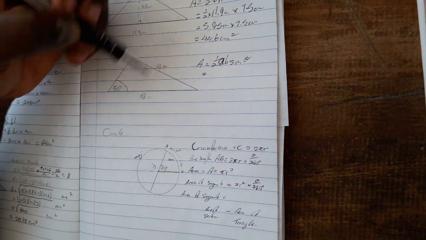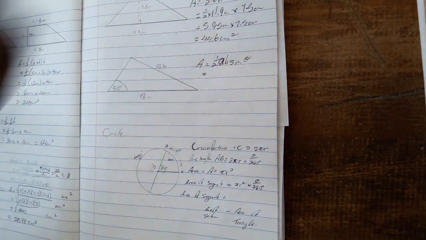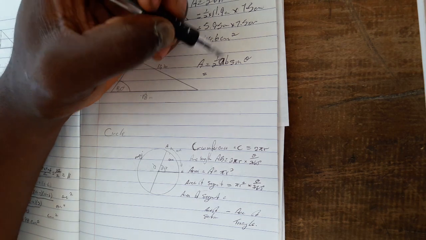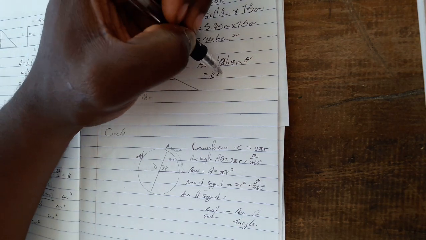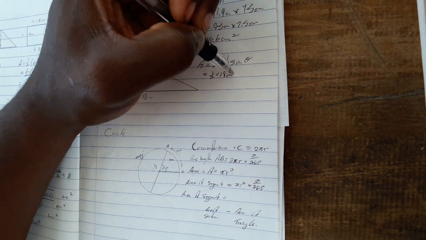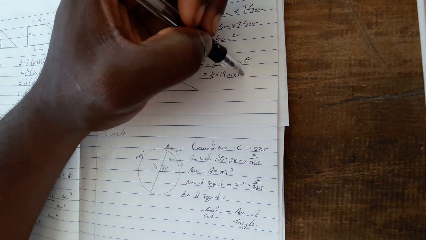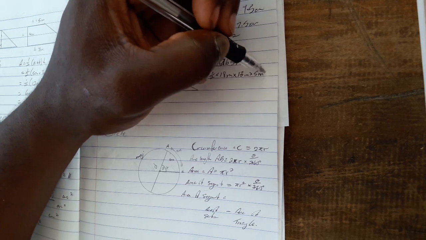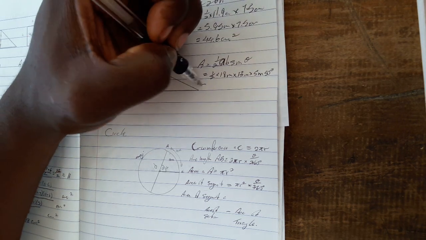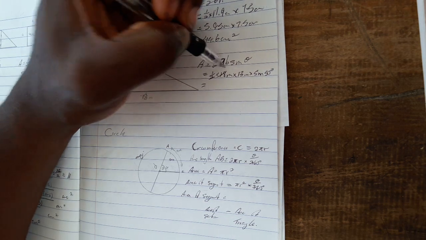What is A and what is B? One of these sides is A and the other is B. So this is half times A, which is 18 meters, times B, 13 meters, times sine of the angle, which is 50 degrees. Half of 18 is 9.